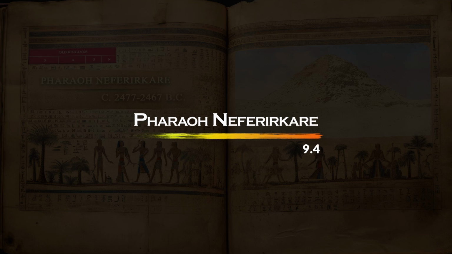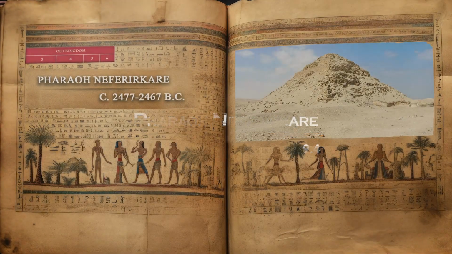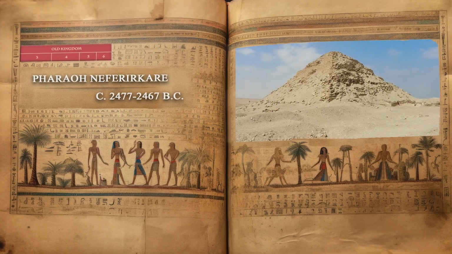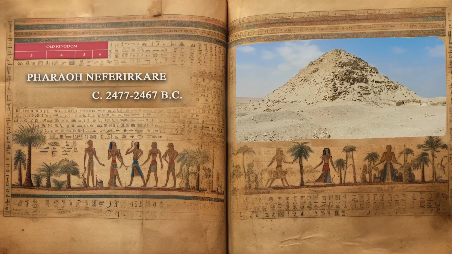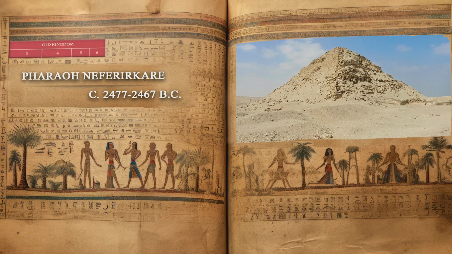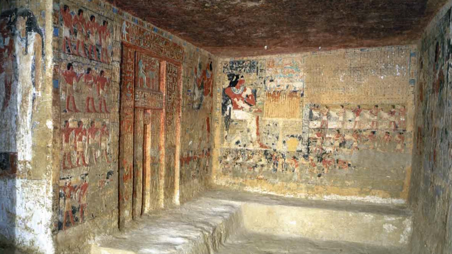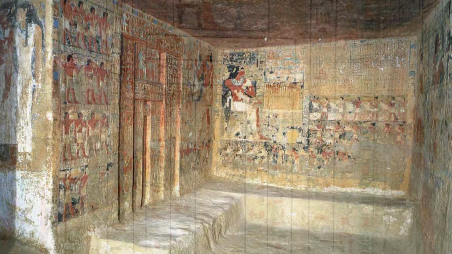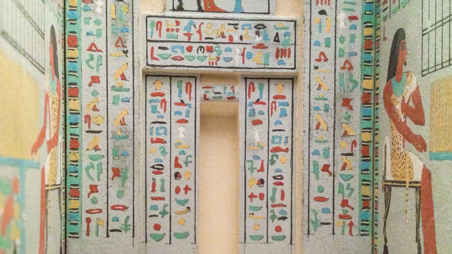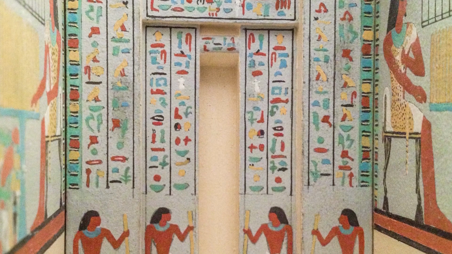Pharaoh Neferirkare. Neferirkare acceded the day after his father's death in 2477 BC and was considered by his contemporaries as a kind and benevolent ruler. His rule witnessed a growth in the number of administration and priesthood officials who used their expanded wealth to build architecturally more sophisticated mastabas, where they recorded their biographies for the first time.